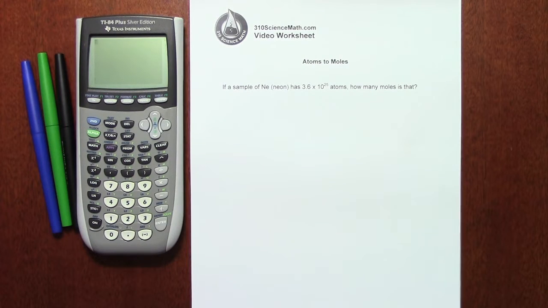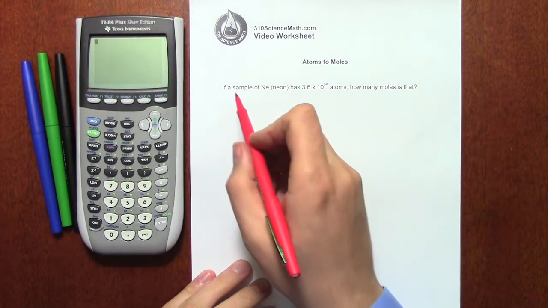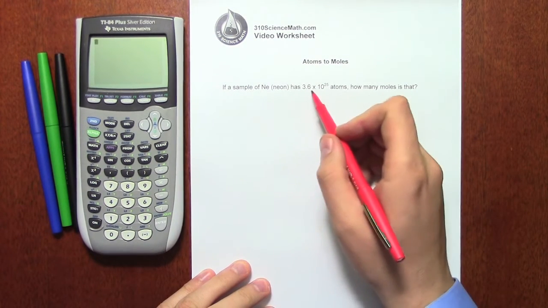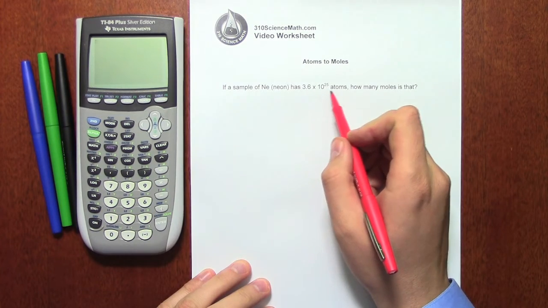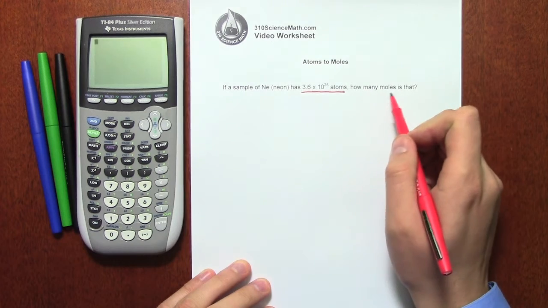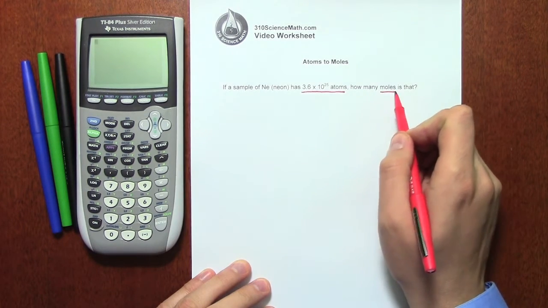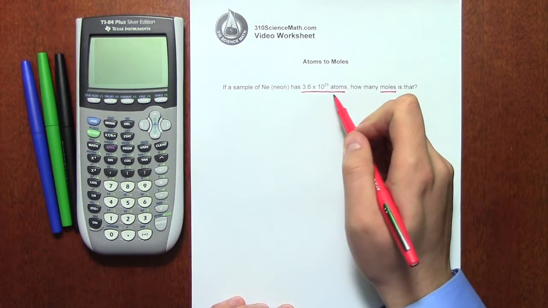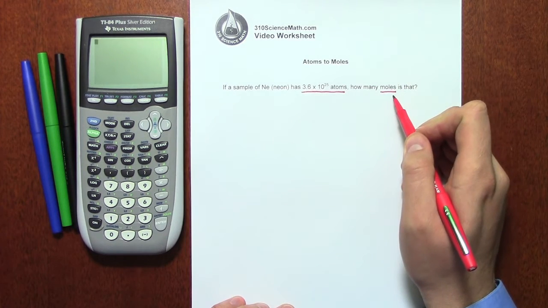All right, time to show you how to convert atoms to moles. So let's read the problem together first. It says, if a sample of neon has 3.6 times 10 to the 25 atoms, okay, underline that, how many moles is that? Okay, so we are given atoms and we're looking for moles.